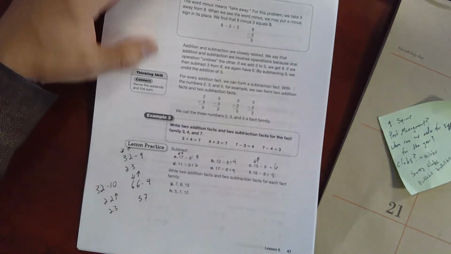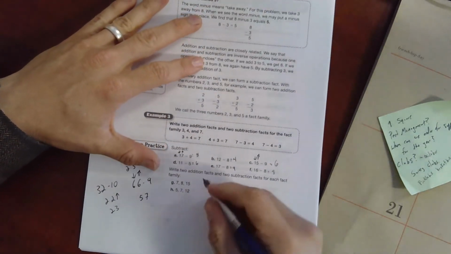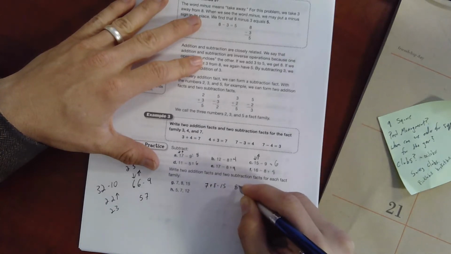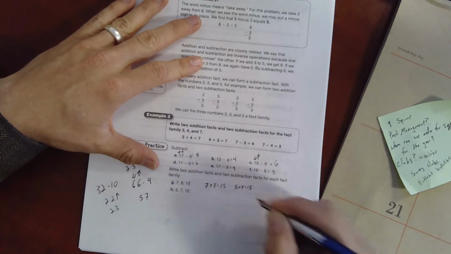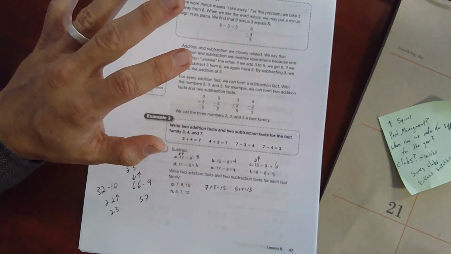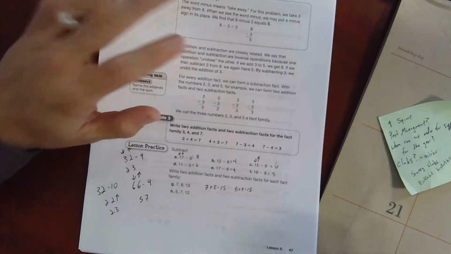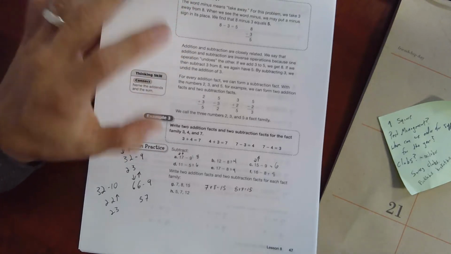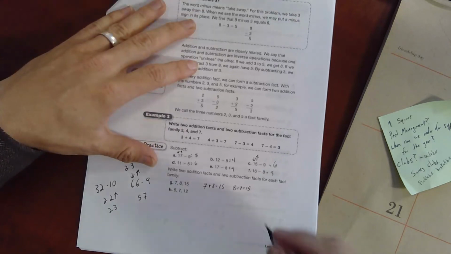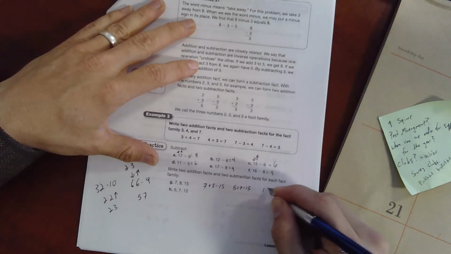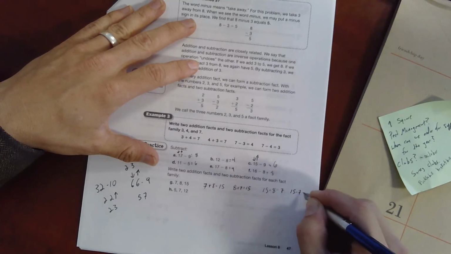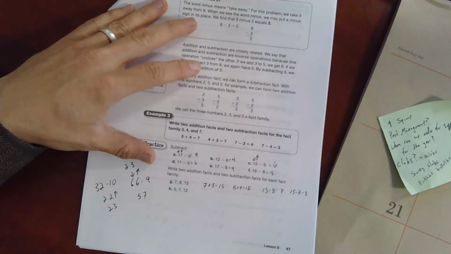Write 2 addition facts and 2 subtraction facts. So here, 7 plus 8 equals 15. 8 plus 7 equals 15. And 15s with 7 and 8s are classic, especially if you're playing the card game Cribbage. It's all about getting up to 15. So 8 and 7 adding up together to get to 15 is pivotal in that game. 15 minus 8 equals 7, and 15 minus 7 equals 8. That's what they want you to know.